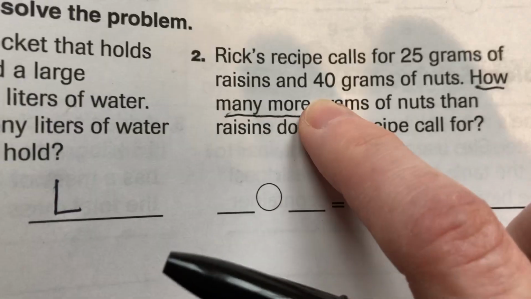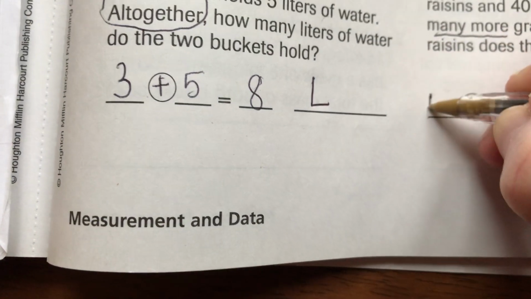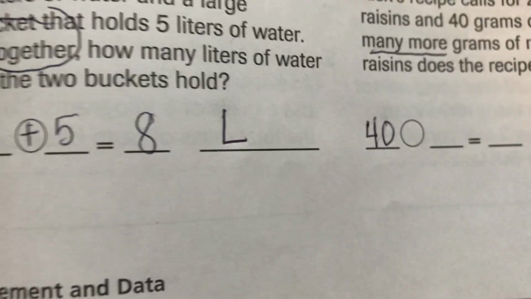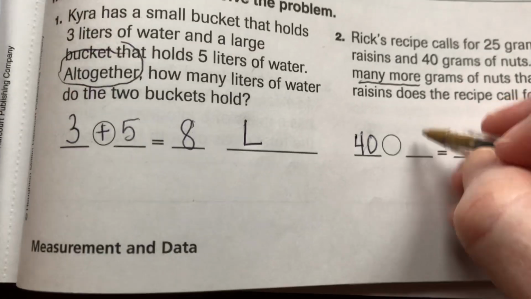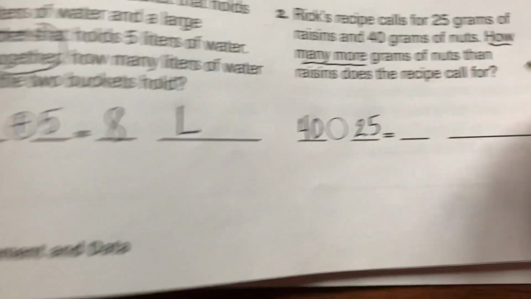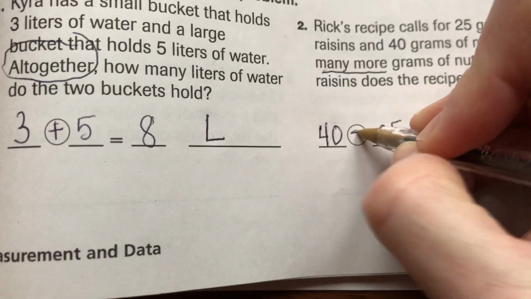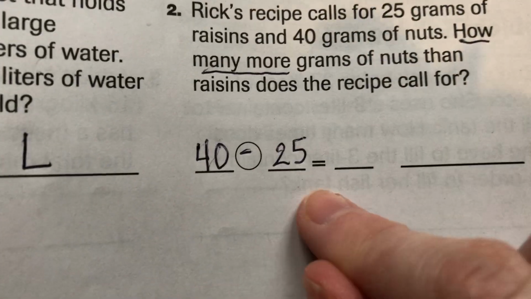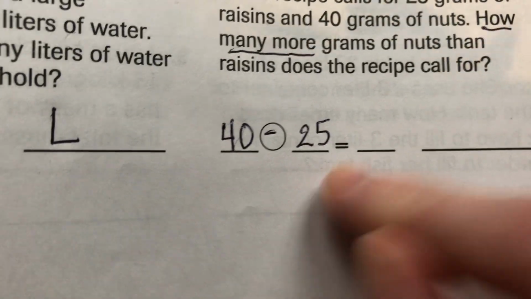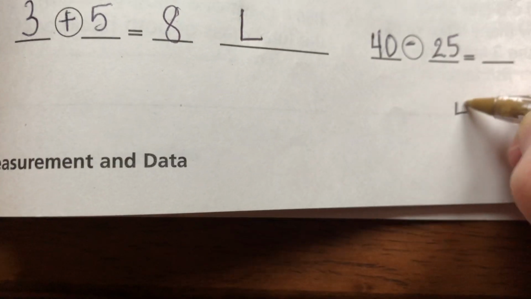Now, when we subtract, we take our big number, we put it first. And our second number would be the smaller one. And we're going to subtract. Mrs. Doria does not like to subtract this way, so we're going to stack underneath.